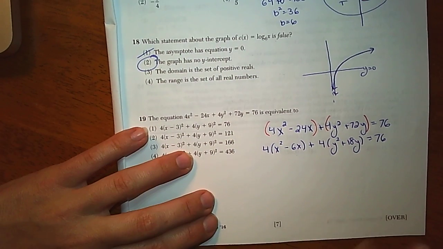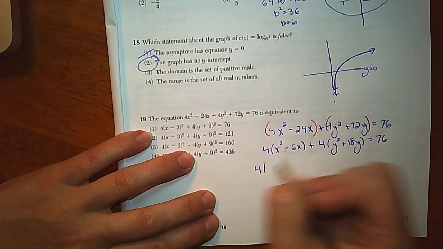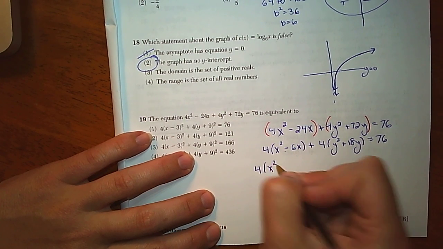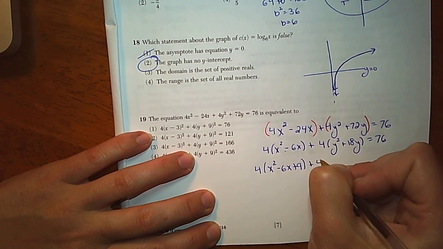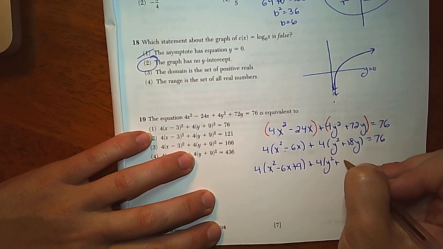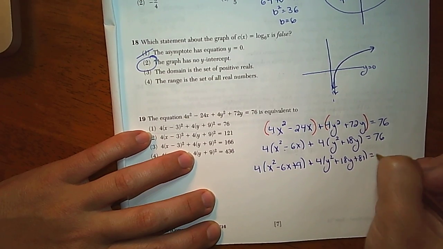Okay, so now what we have to do is complete the square to finish this. So what's half of 6? 3. 3 squared is 9. So I'm going to add 9 in here. Half of 18 is 9. 9 squared is 81. Equals 76.